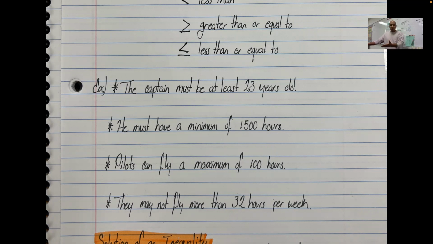Could the captain be 20 years old? Obviously not, because that is not at least 23 years old. Now, could the captain be exactly 23 years old? Yes. 24? Yes. 42? Yes.